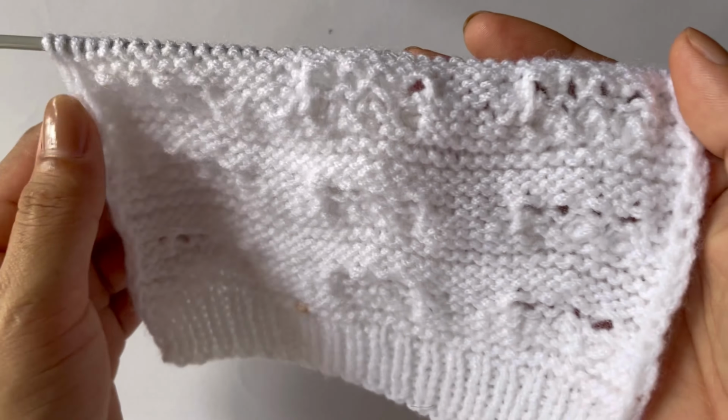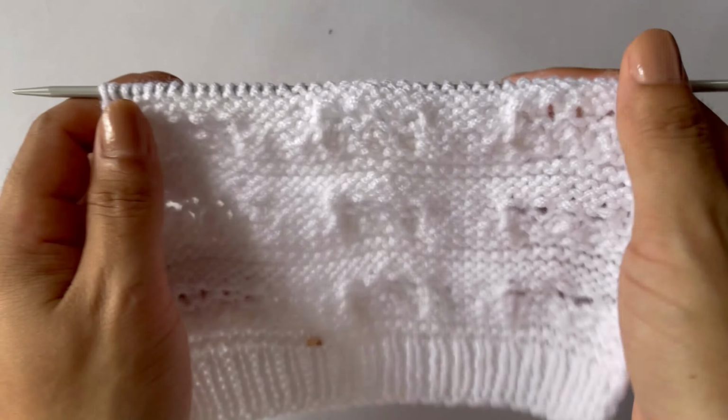Wrong side looks like this. Wrong side is all purl rows. You will purl all stitches for every wrong side rows. Wrong side is very easy.